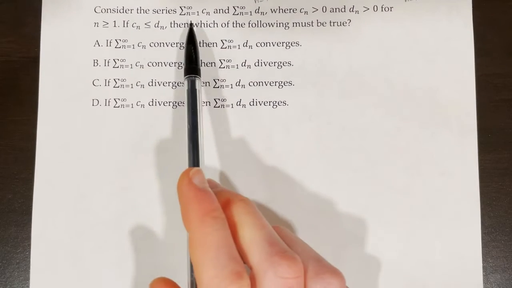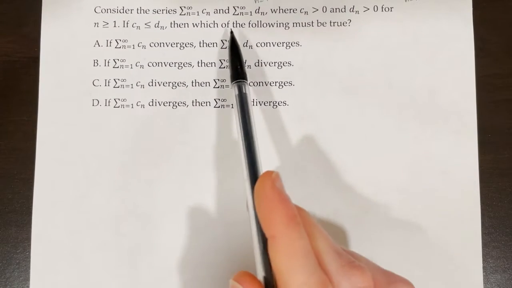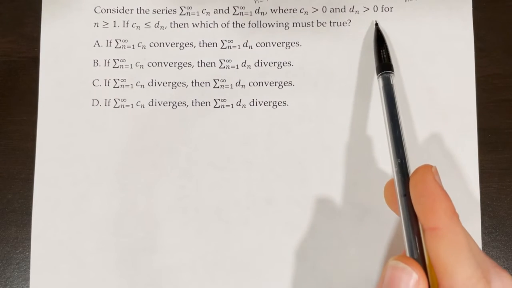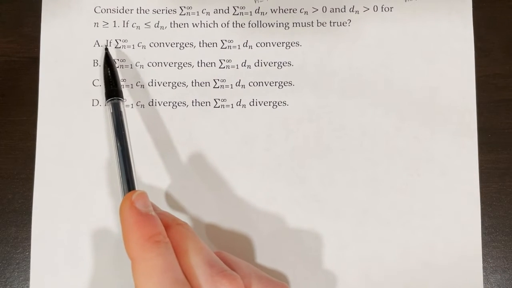Consider the series from n equals 1 to infinity of c sub n and the series from n equals 1 to infinity of d sub n, where c sub n is greater than 0 and d sub n is greater than 0 for n being greater than or equal to 1.